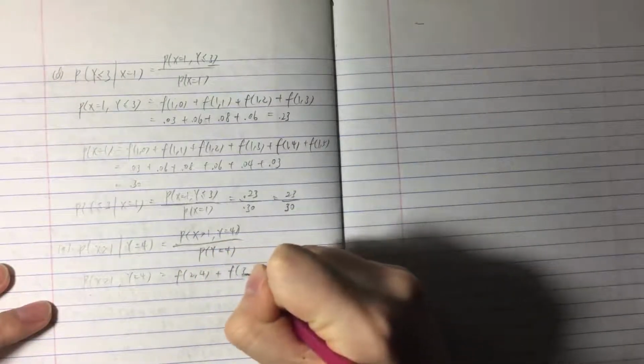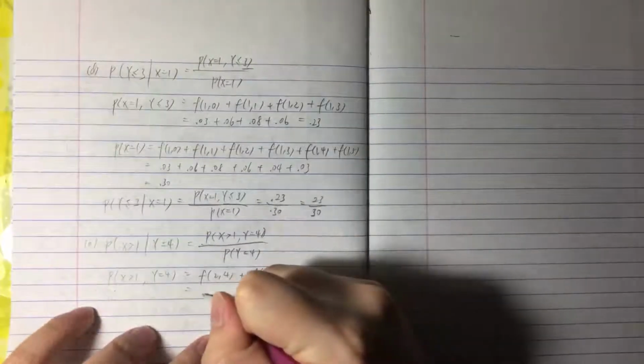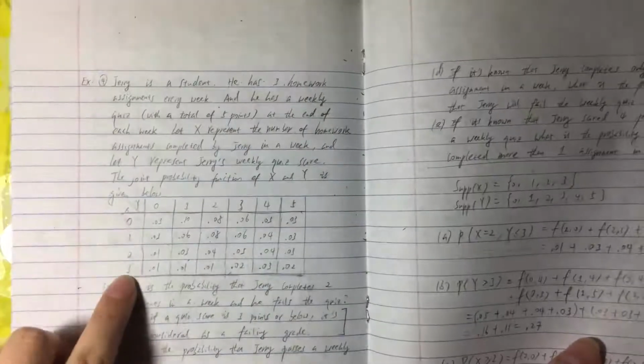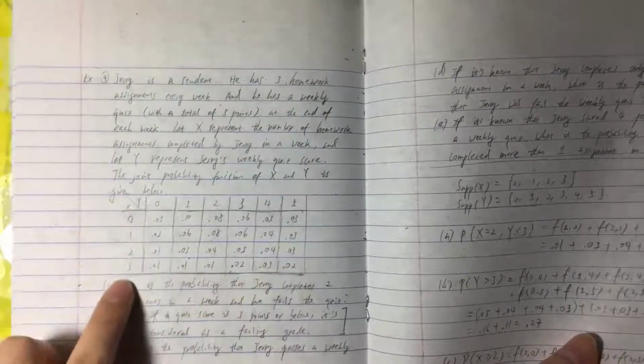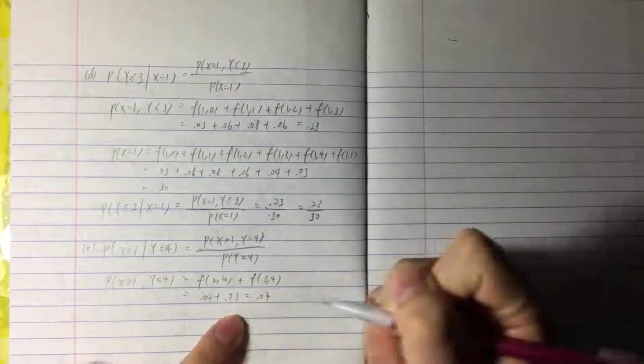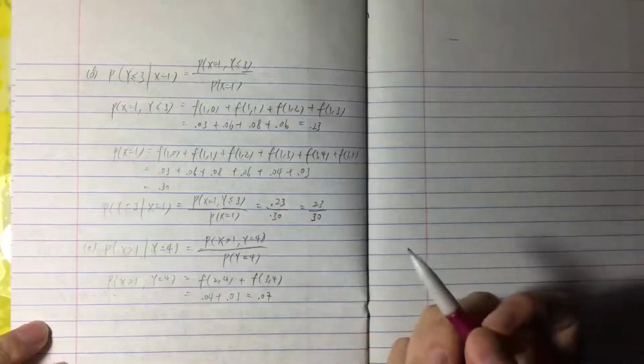So we have f of 2, 4 plus f of 3, 4. From the table we know that f of 2, 4 is 0.04. F of 3, 4 is 0.03. Adding up, we get 0.07. That's the numerator, probability that s greater than 1 and y equal to 4. Next, let's find the denominator.